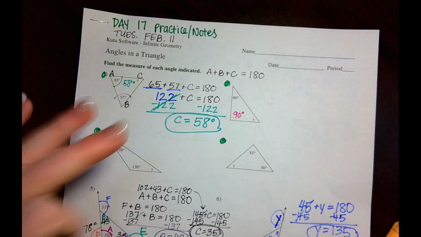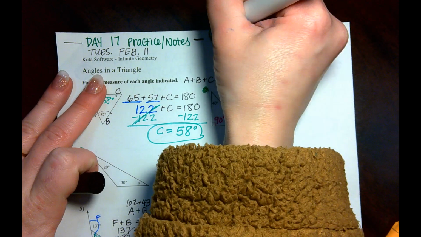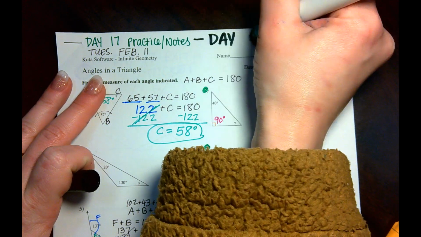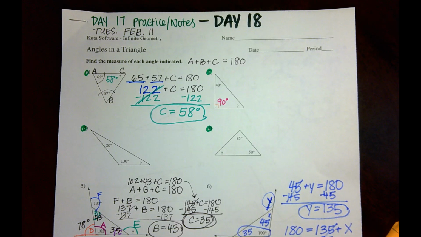This is now day 18. So we're using the same packet as yesterday. I'm also going to write day 18 above it. You don't have to do this. It's just for my own note organization.